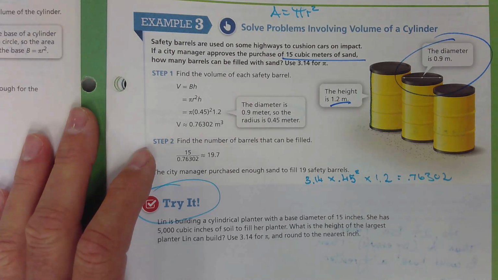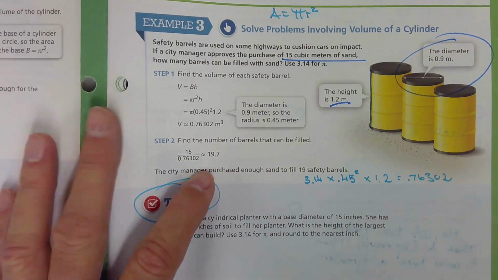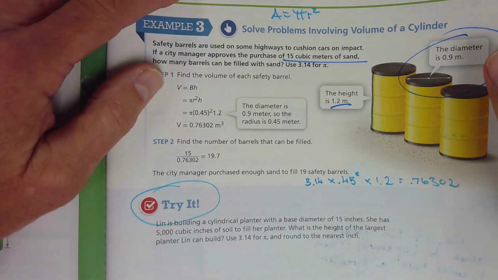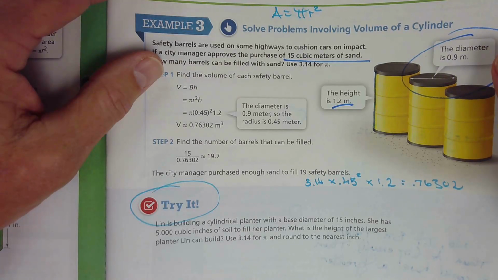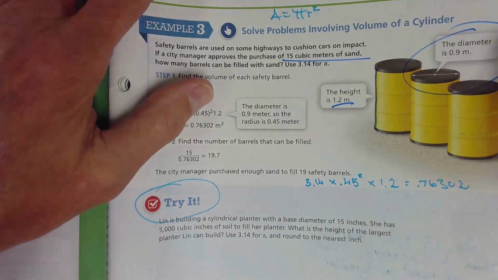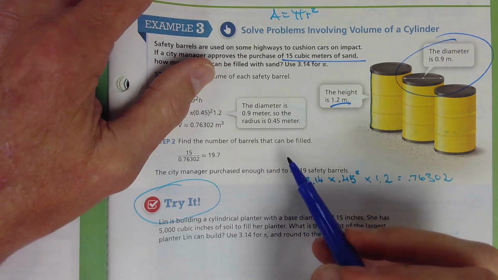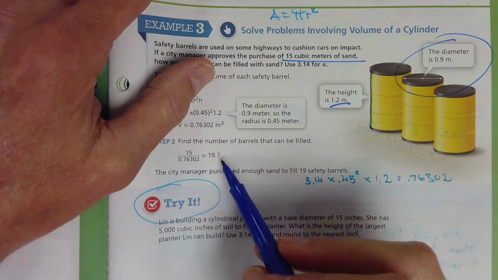Almost 20. Okay, so do you want us to write 19.7 or just 19, how many? Yeah, what a good question. If it says to the nearest tenth, then just carry it one place. But if it doesn't, then just write 19. Sometimes it might phrase it, exactly how many barrels can you fill? And so then you would just say 19.